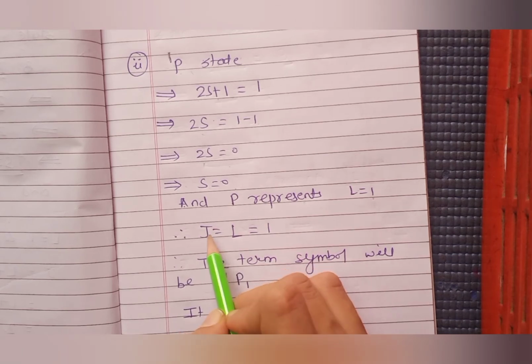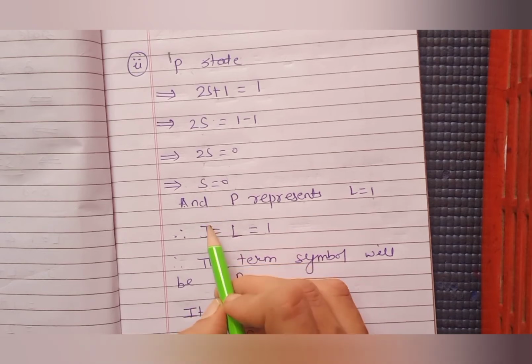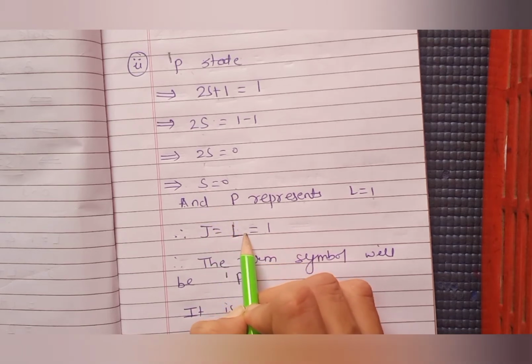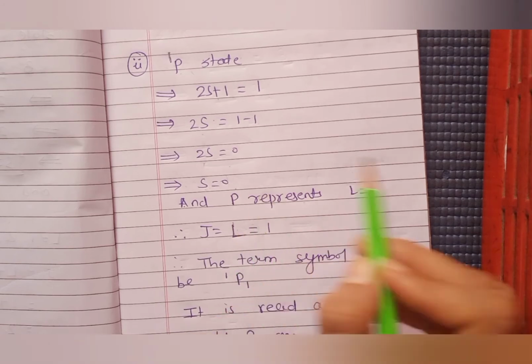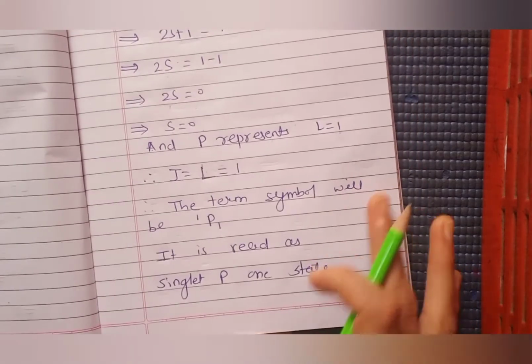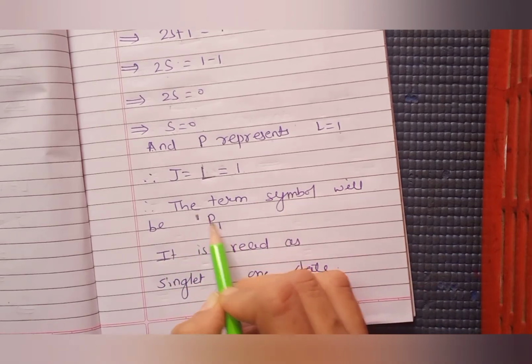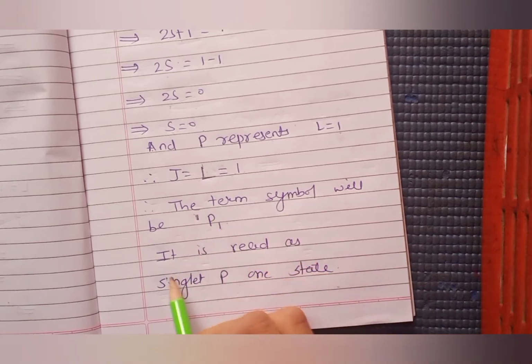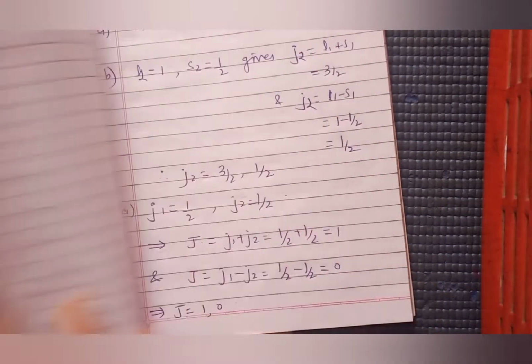So J. Here I will have J equals to L equals to 1 because S is 0. So total angular momentum will be only because of the orbital angular momentum. So total angular momentum is equal to L. L is 1, so J is also 1. So here the term symbol will be 1, P and J value. J value is 1, so 1P1. And it will be read as singlet P1 state.